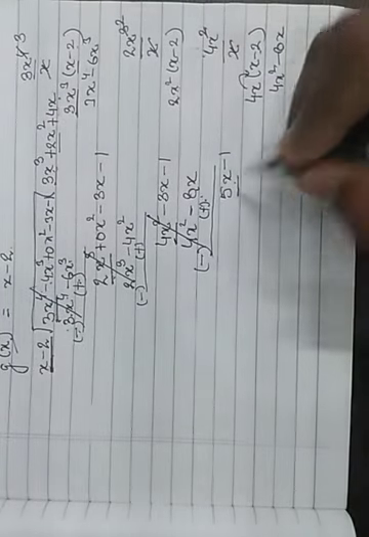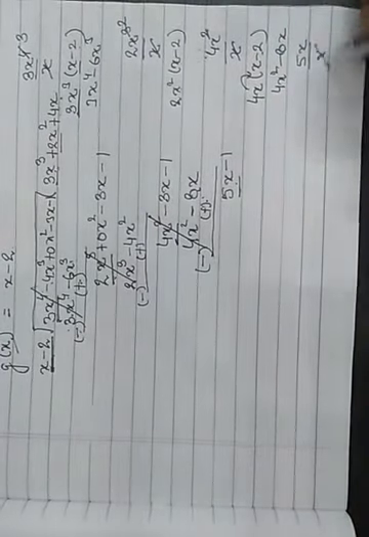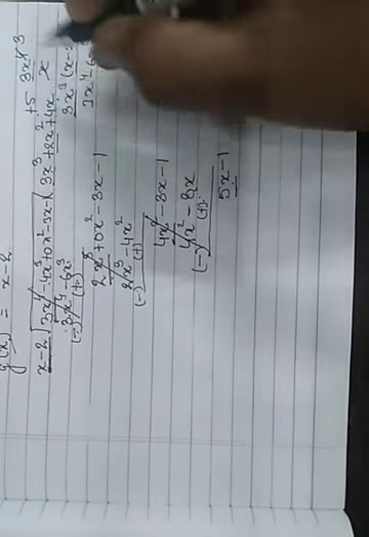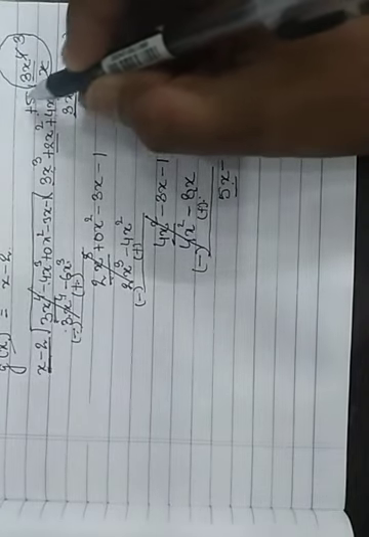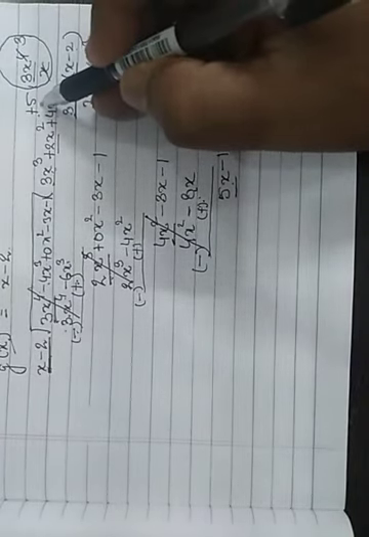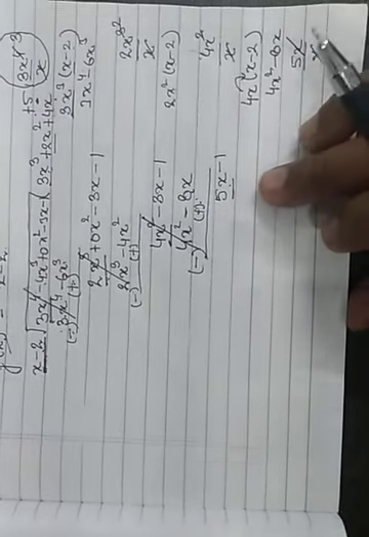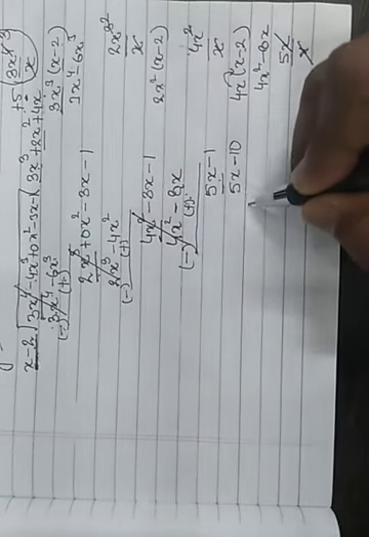So the first term of the dividend is 5x, and the first term of the divisor, as usual, was x. Cancelled, and here it becomes plus 5. Just I have to write here, 4x plus 5. Now I will multiply this term of the quotient to the divisor. So 5 into x, 5x, 5 into minus 2, that becomes minus 10.